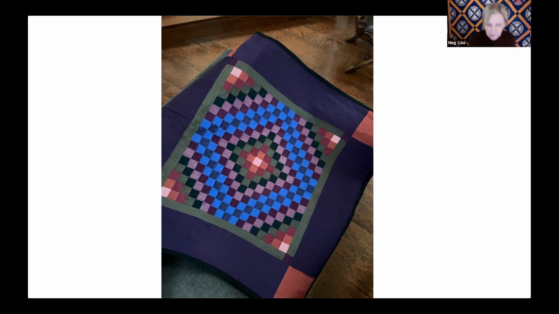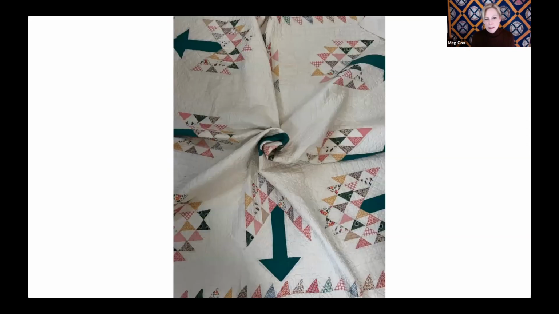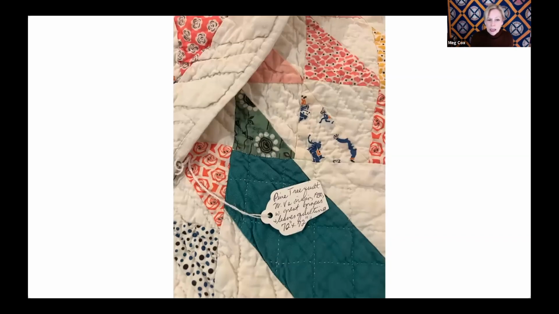All right, so let's move to the next one. This is a sweet vintage quilt that I bought at a QSG seminar. It just had a little tag on it. I think there's another picture that shows the tag, and that was on it. I don't know who donated it to the sale. It probably cost me $25 or $30 or something. But that's what it says. Pine tree quilt, West Virginia origins, 1930, with great grapes and leaves quilting, and then the size.